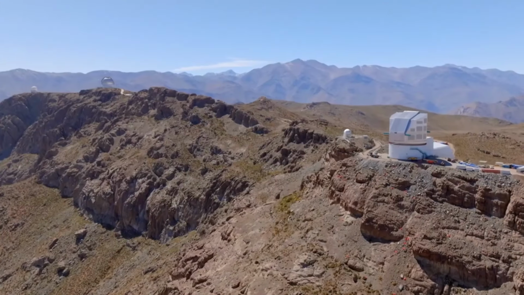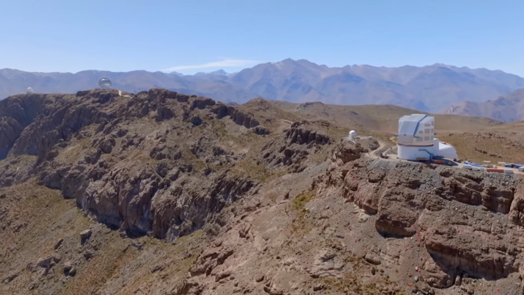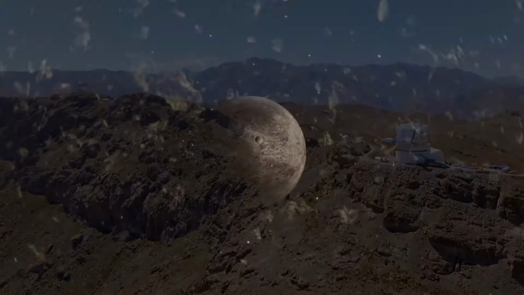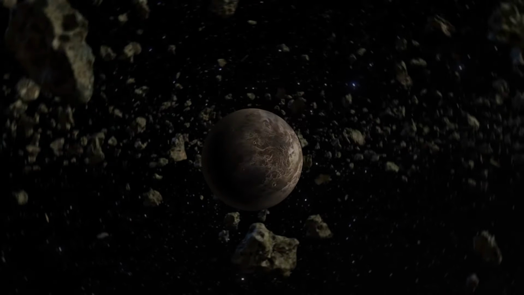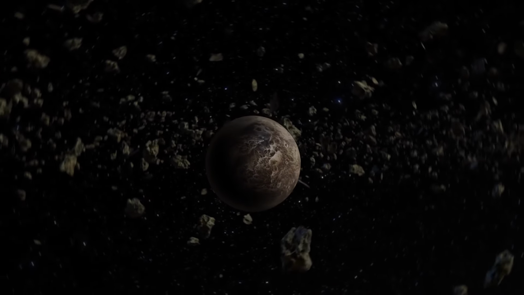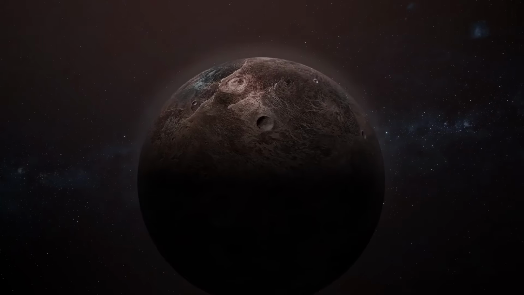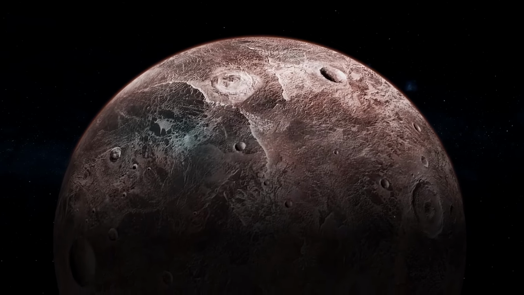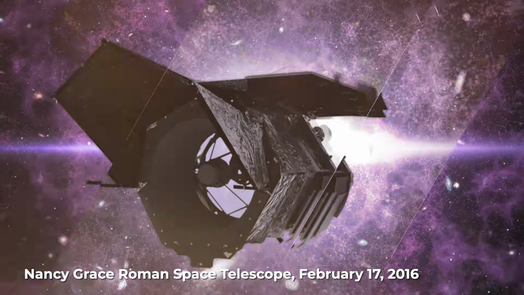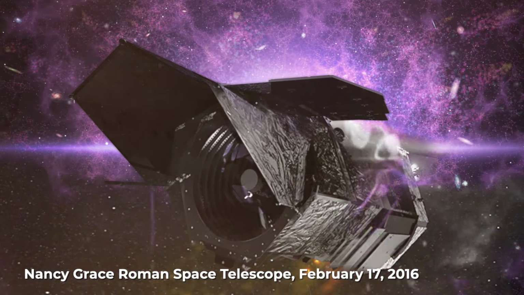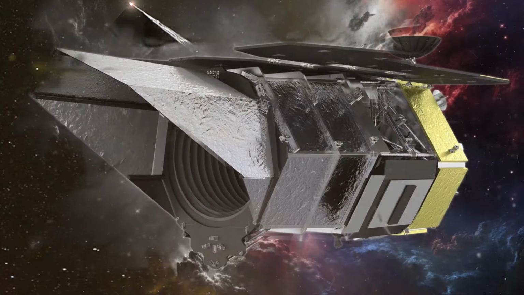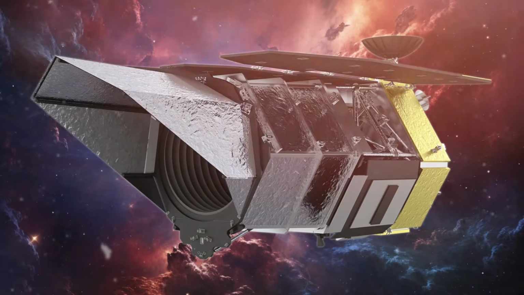The LSST survey will cover significant portions of the sky with high sensitivity and frequency of observations, enabling the detection of slowly moving objects on distant orbits, such as the 9th planet. One of the strengths of the LSST is its ability to detect faint objects that might be missed by other telescopes. The Nancy Grace Roman Space Telescope, officially assigned to NASA's mission on February 17, 2016, and scheduled for launch in 2027, is also expected to contribute to the search.